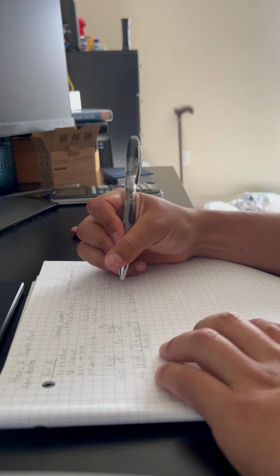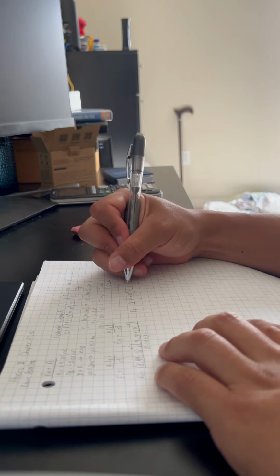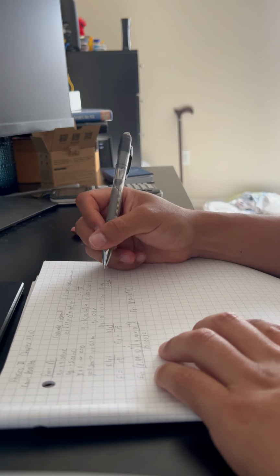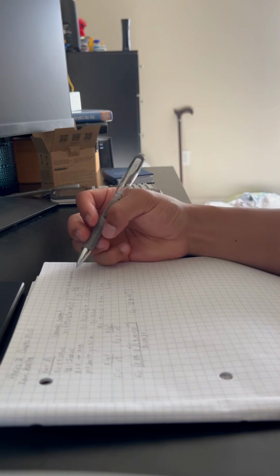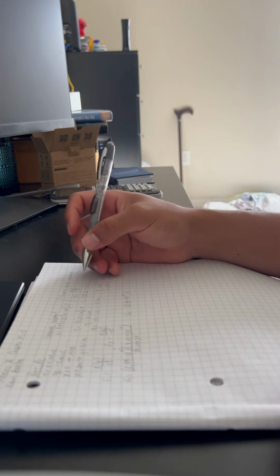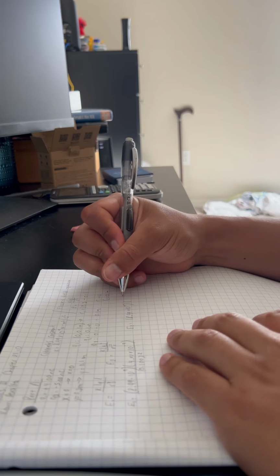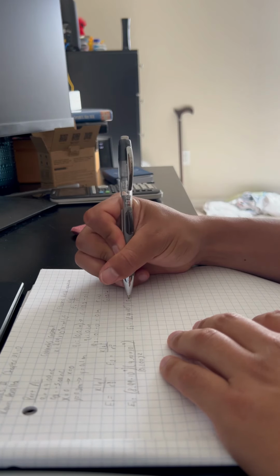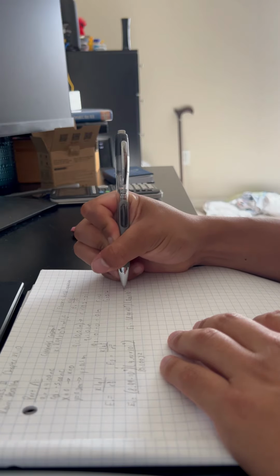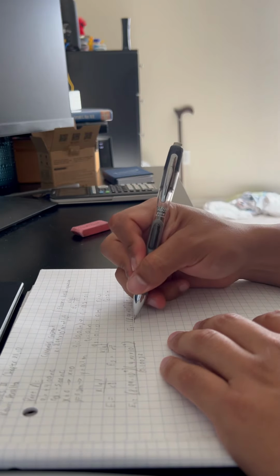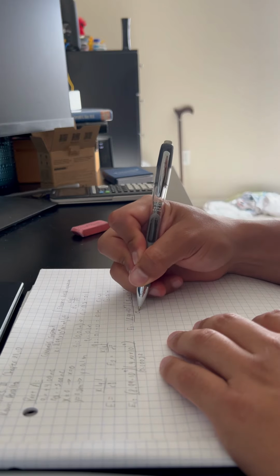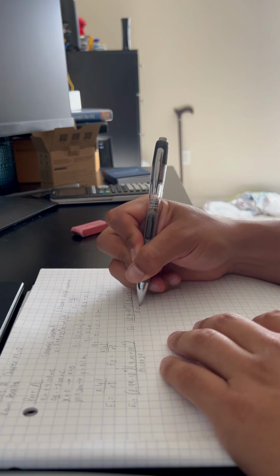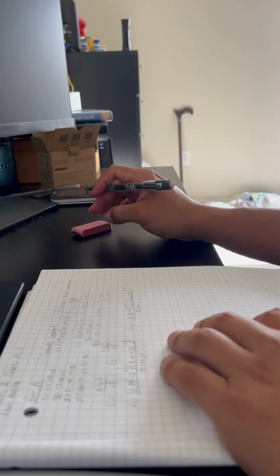Then for the Q2 charge, it's -5. However, in the electric field equation, Q is in an absolute value bracket thing. So it's just gonna be 5. And that is all gonna be over 1. I'm gonna come right back with the answers for all these.